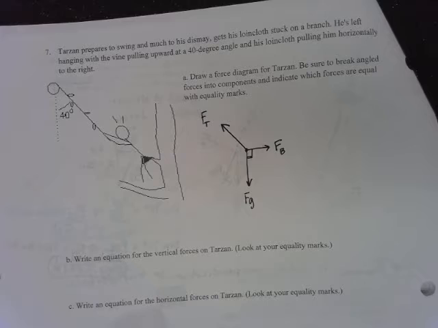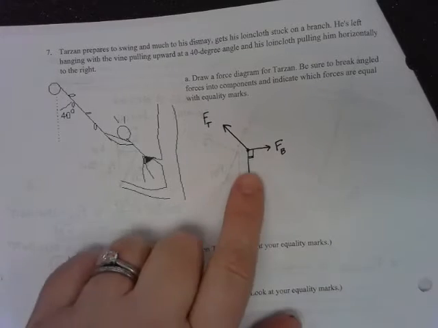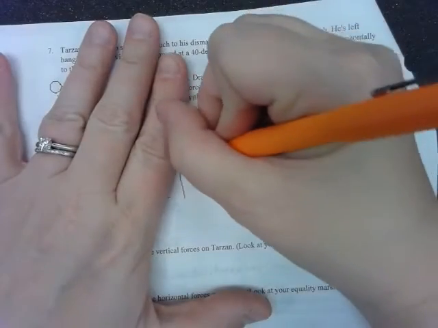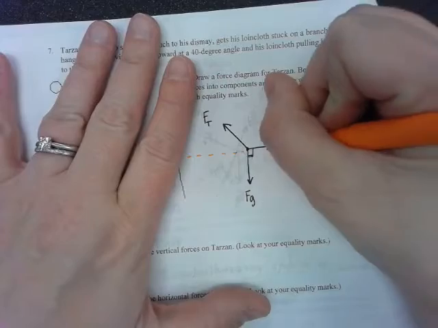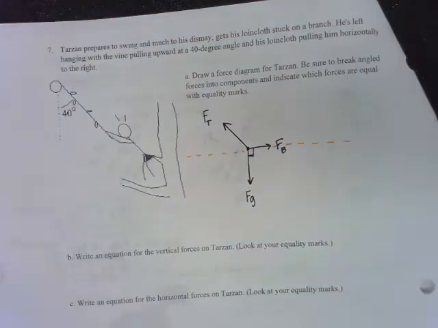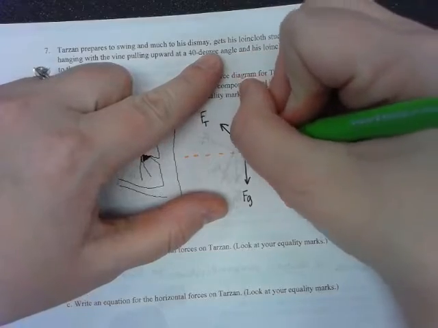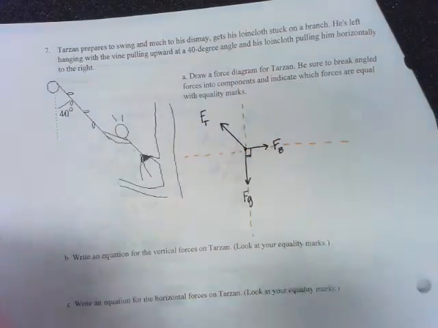So back to Tarzan. So because Tarzan has this 90-degree angle happening here, it makes it pretty easy for us to set up our axes. So I'm going to go ahead and make them right here. So that's going to be my horizontal line. And I'm going to use the force due to gravity to make my vertical line.